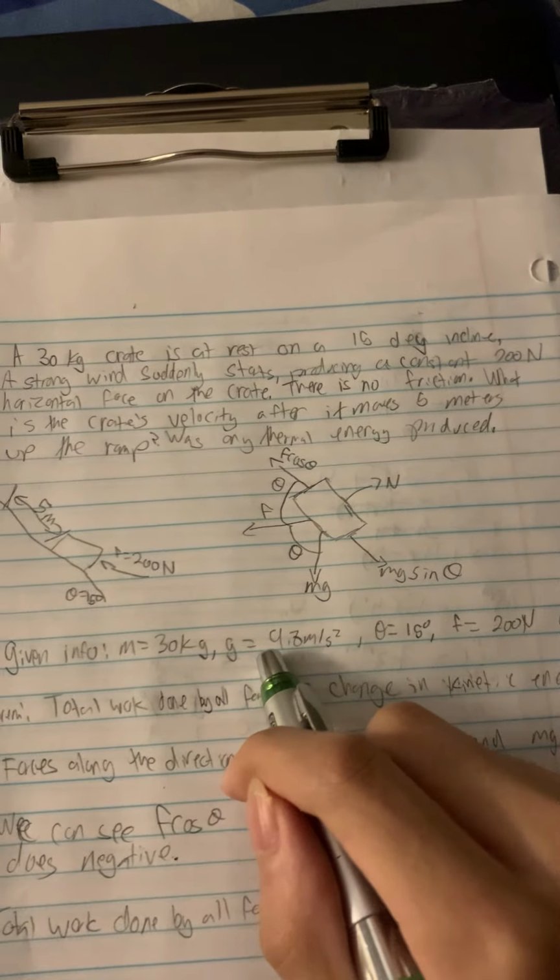And then we just put everything in terms of v. So v squared equals 584.762 over 15, and that'll get us 6.248 meters per second as the velocity. After it moves 5 meters, that'll be the velocity.